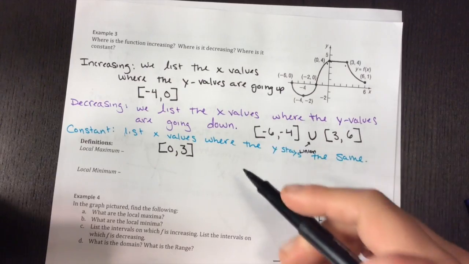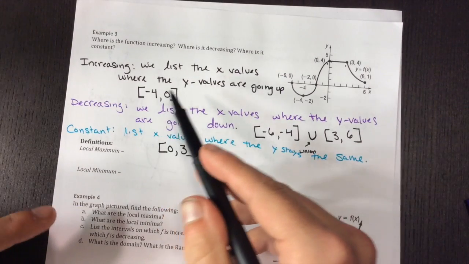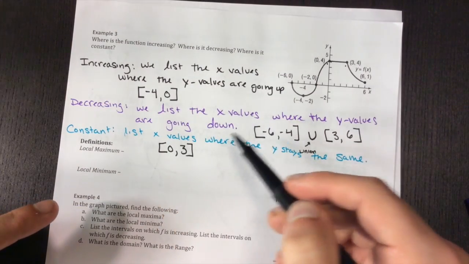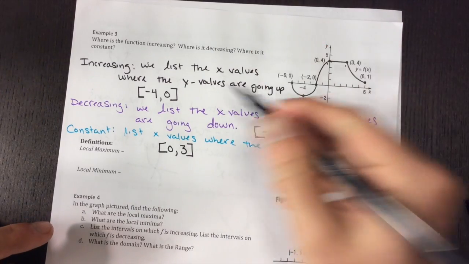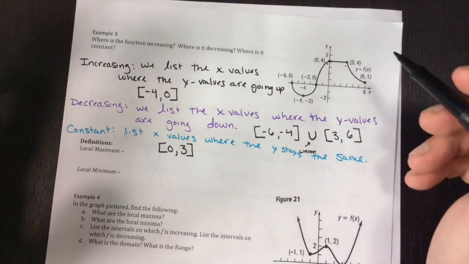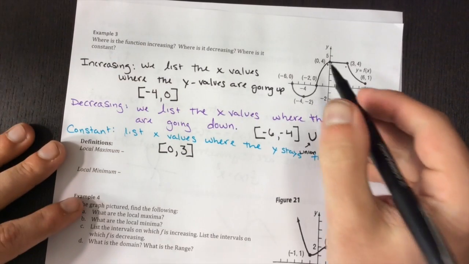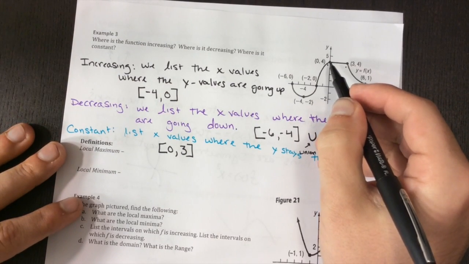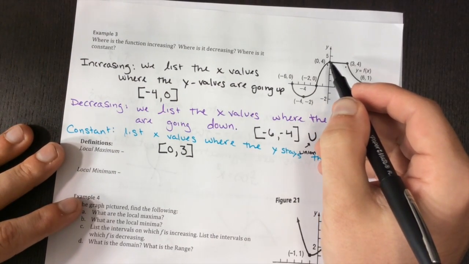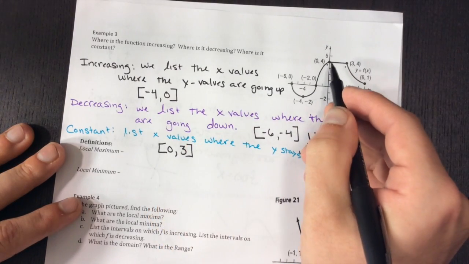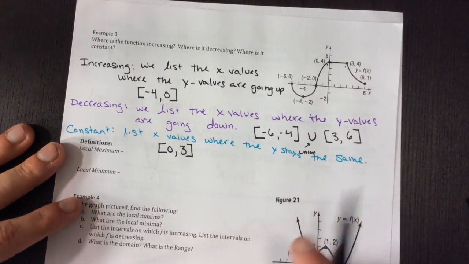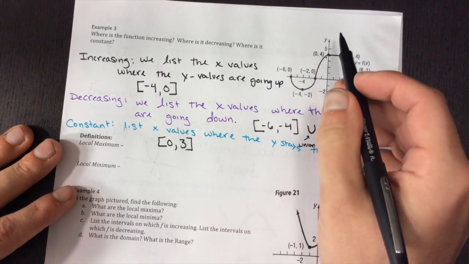Now you might look at this and say, hey, we can't have these overlapping intervals for each section. And that's exactly why we use parentheses, because at some points we're not including these. So is this function increasing, decreasing, or constant right at 0? Well, it's hard to tell. So that's why if we wanted to list these and be more specific, we would use parentheses.